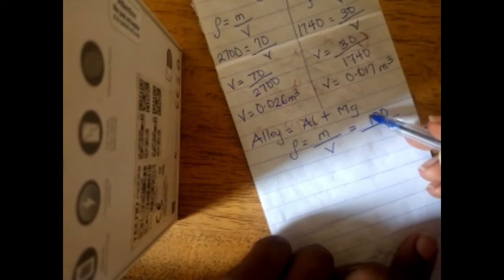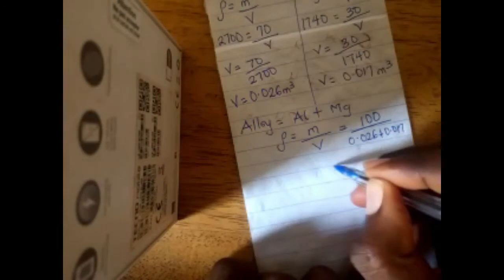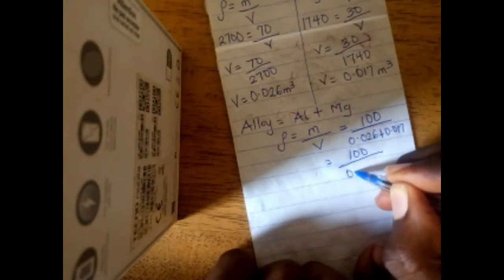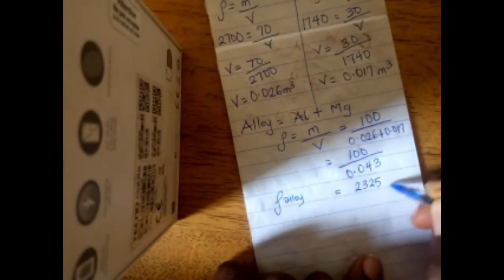The mass, which will be established as 100%. On combining the two, they have the mass of this, and on combining their volumes occupied, that's 0.026 plus 0.017. When adding these two, we have 0.043, which gives us the density of the alloy as 2,325 kilogram per meter cube.